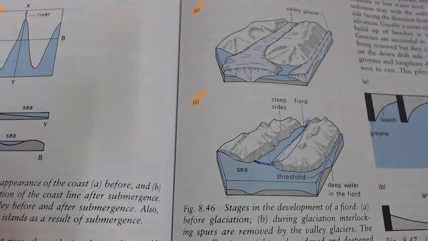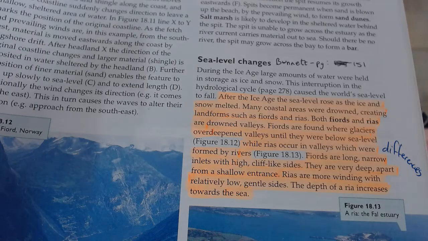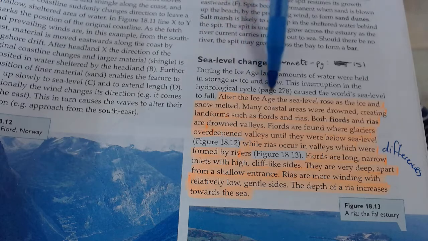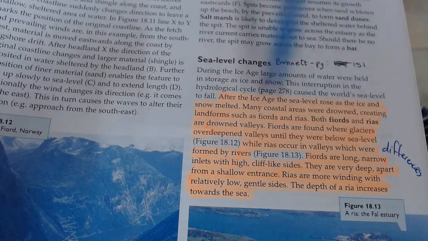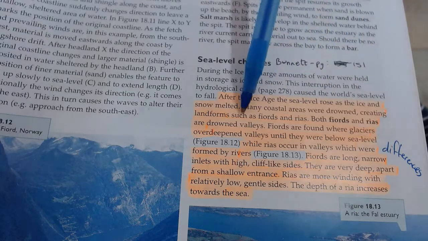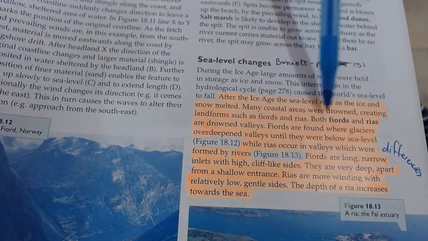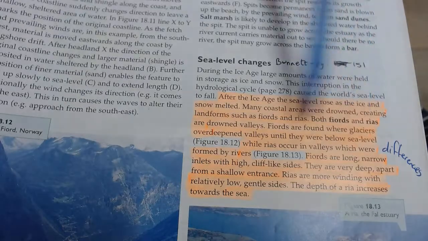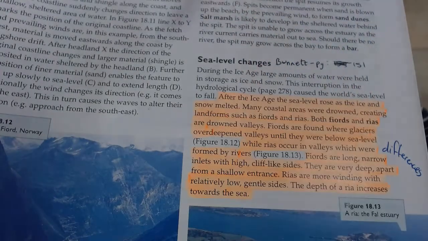What we're going to do is jump over to New Wider World and just look at some differences between rias and fjords to summarize it. So I'm on page 303 of New Wider World. I've added in my bonus pages here as well. After the ice age, the sea level rose as the ice and snow melted. Many coastal areas were drowned, creating landforms such as fjords and rias. Both fjords and rias are drowned valleys, so they have that in common.